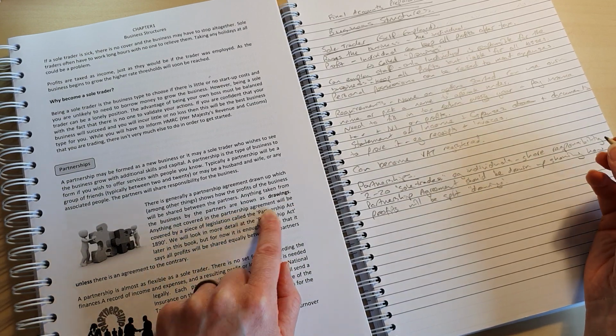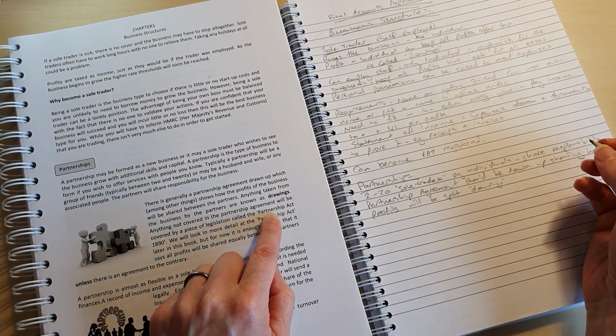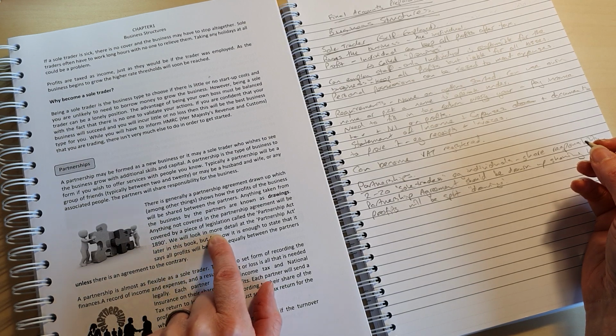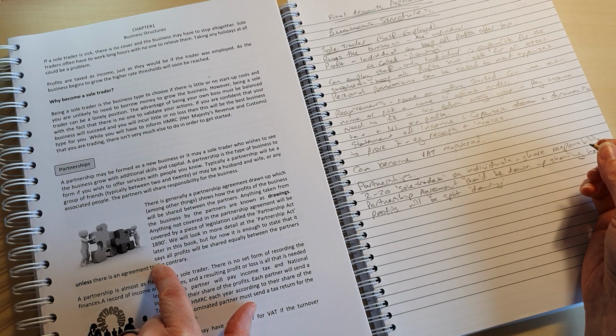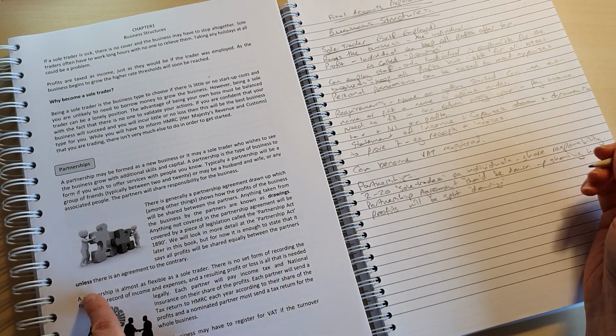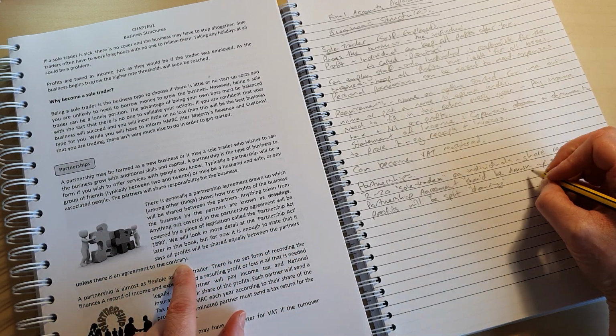Anything not covered in the partnership agreement will be covered by a piece of legislation called the Partnership Act 1890. We'll look in more detail at the Partnership Act later in this book, but for now it's enough to state that it says all profits will be shared equally between the partners unless there's agreement to the contrary.